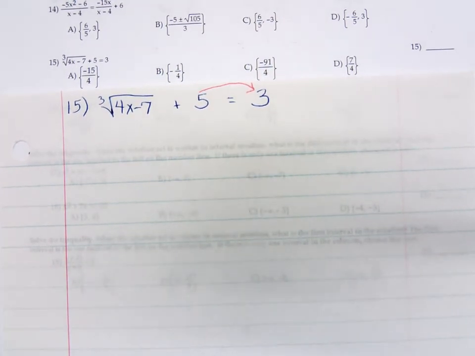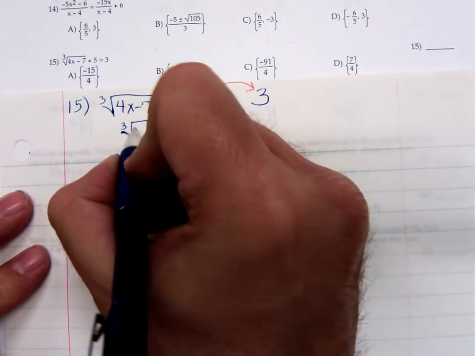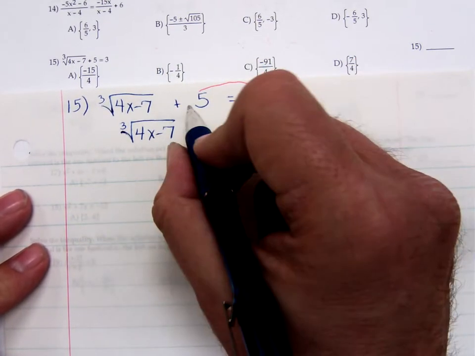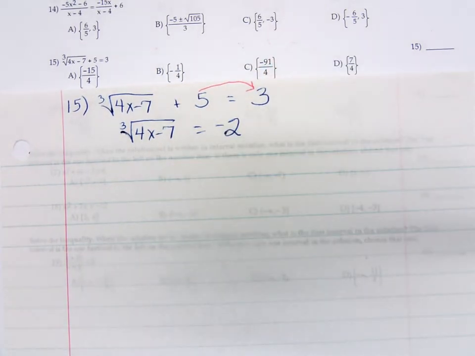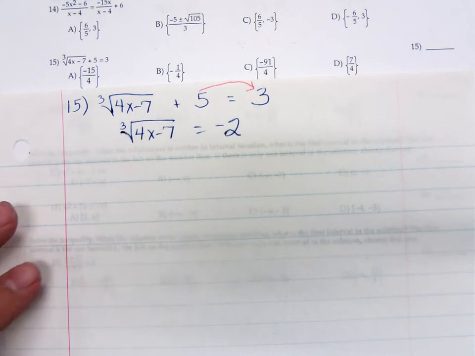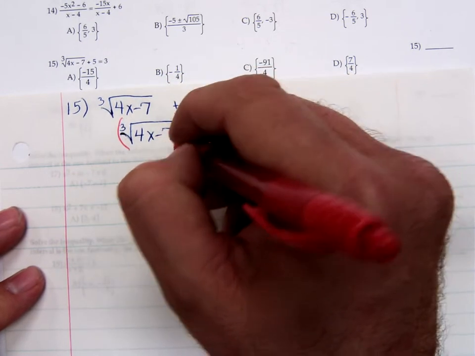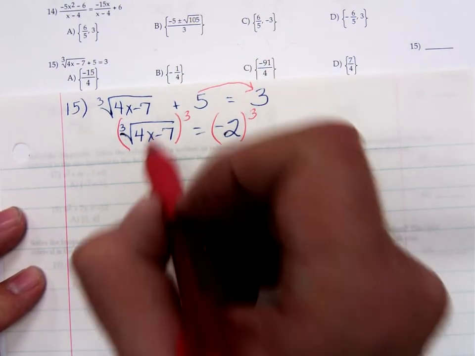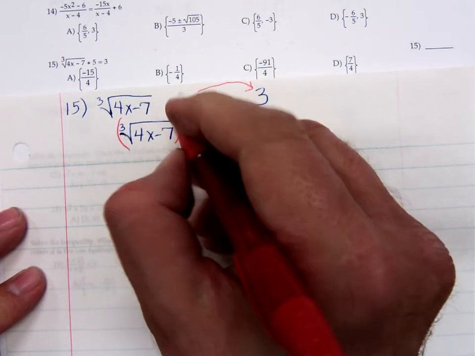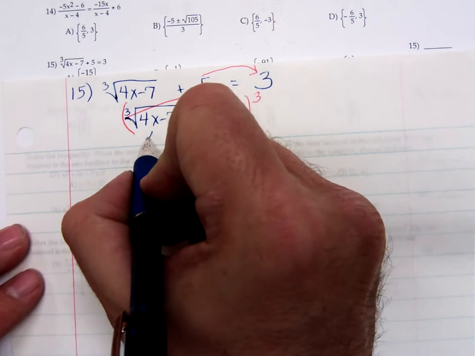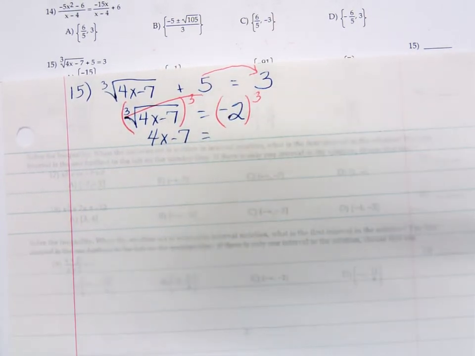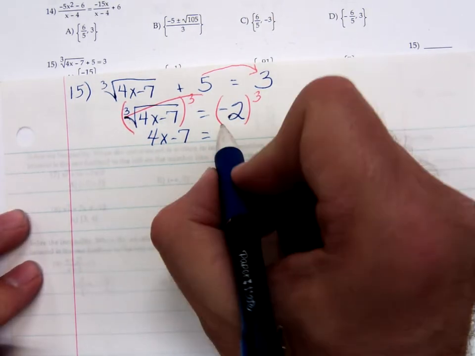Okay? So subtracting the 5, 3 minus 5 is negative 2. And now that I have the radical isolated, let's cancel out that radical. What exponent would cancel out a cube root? 3. Yeah. So I'm going to cube both sides. The cube and the cube root will cancel out, leaving just 4x minus 7 on the left. Negative 2 times negative 2 times negative 2 is? No, don't say negative 6. Negative 8. Negative 8.